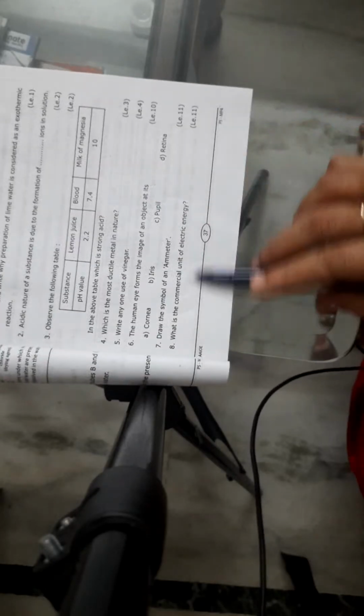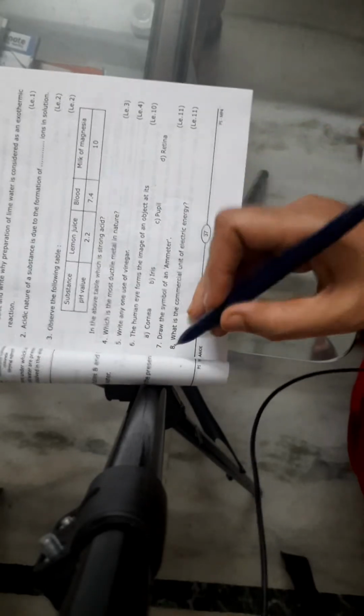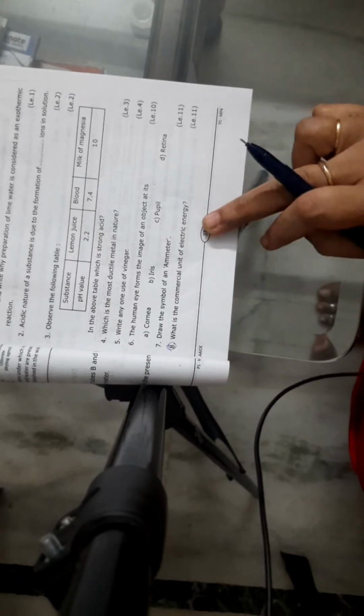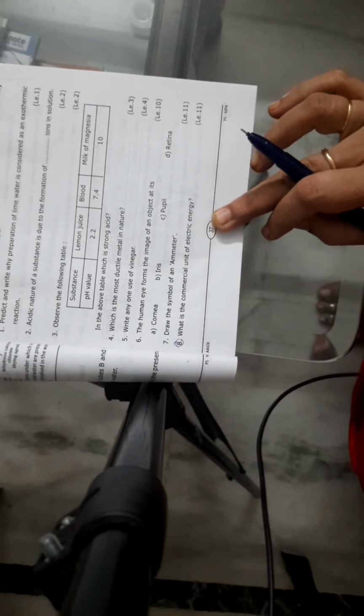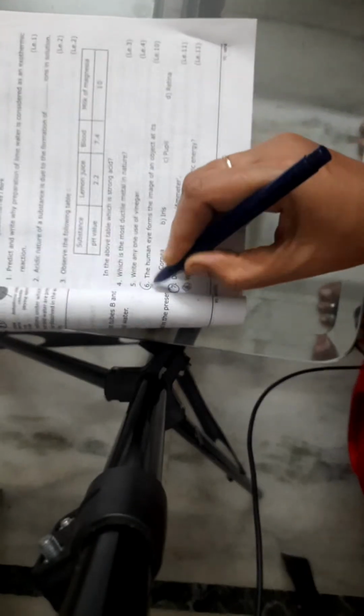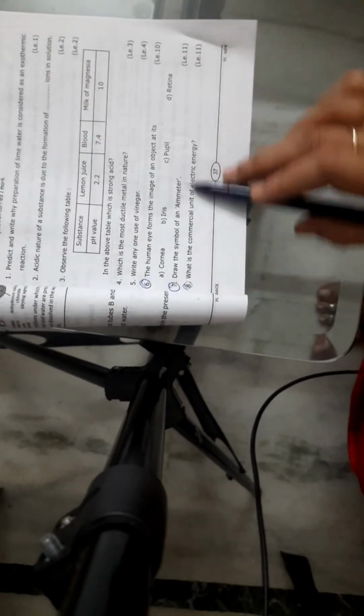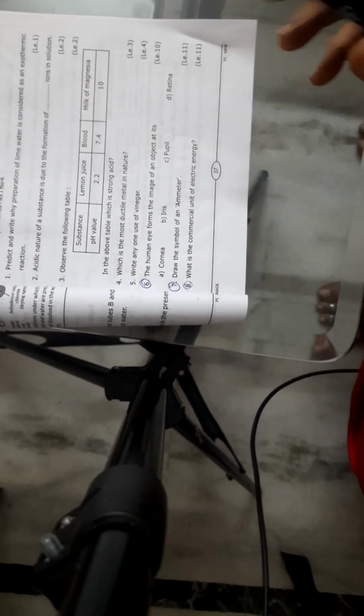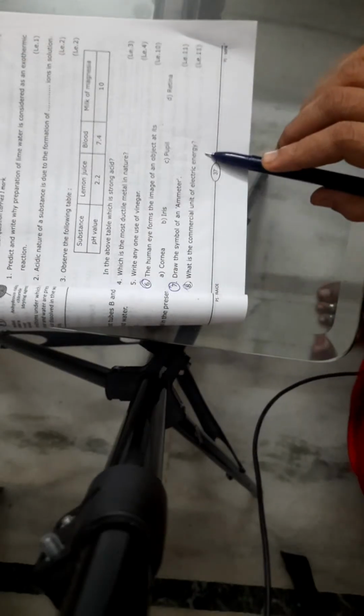What is the commercial unit of electric energy? This question also we did many times. It's kilowatt hour, or simply you can write unit. It's either unit or kilowatt hour. So in total, again we got 3 questions in this paper: where the image forms on retina, symbol of emitter, only just A you need to write, both the side line, and commercial unit of electric energy.